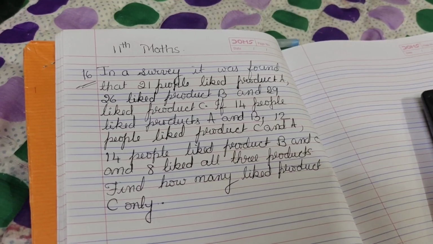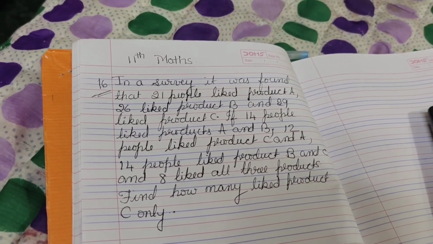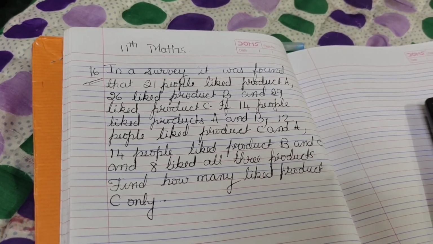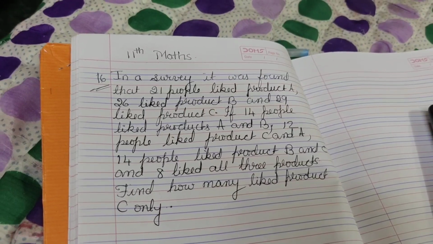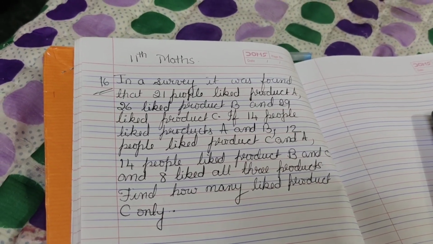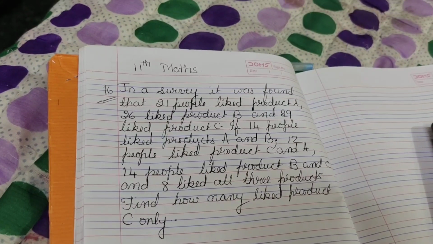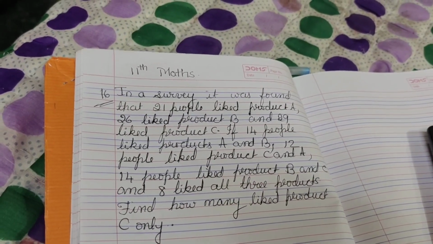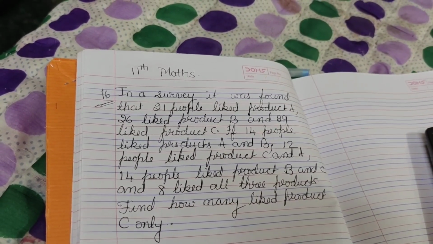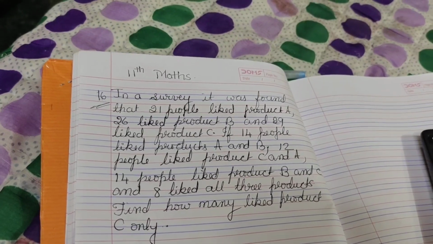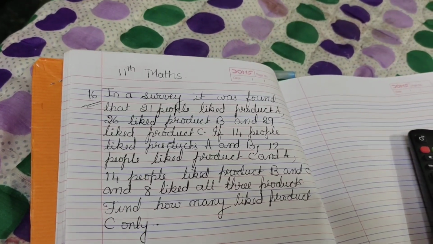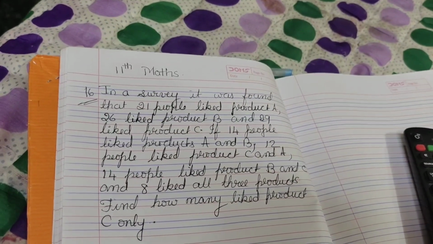Here you can read a question. This sum is from the very first chapter, called sets, and it's the last sum. Since it was a little difficult and it contained every aspect of this lesson, I chose this sum as very important and very useful. It contained everything that came in the chapter, so I chose this one. So let us understand and solve this one.